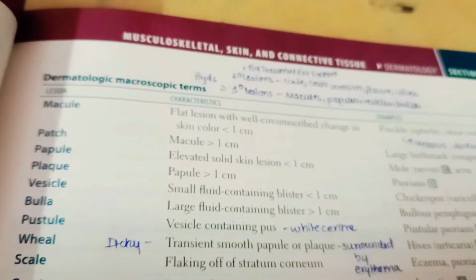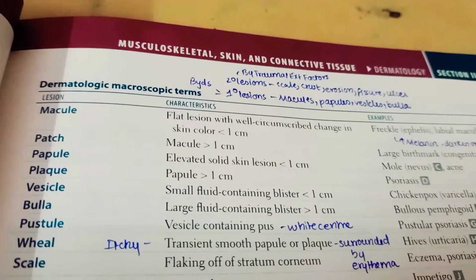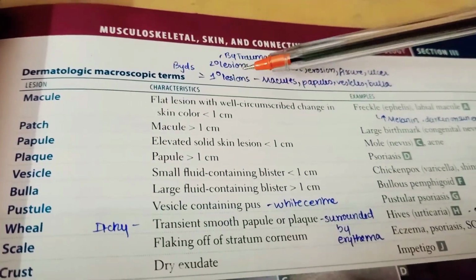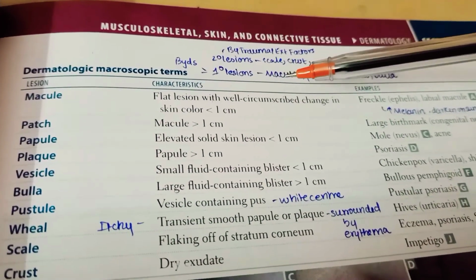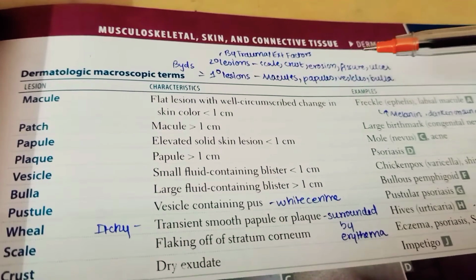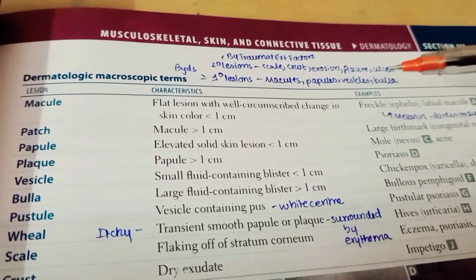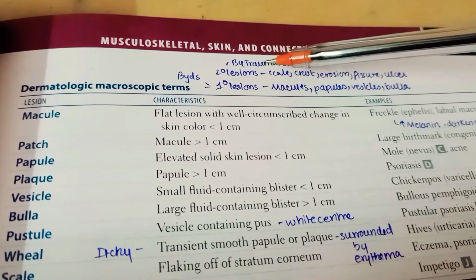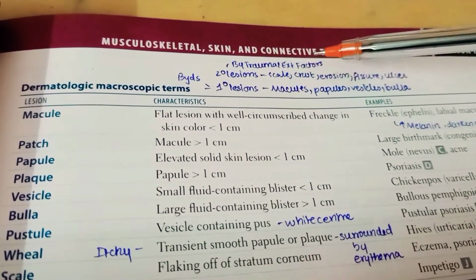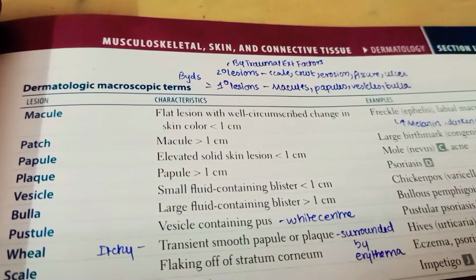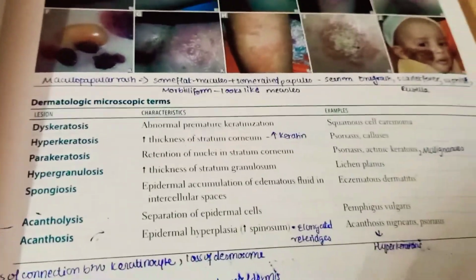Before going further, we need to see that these dermatological lesions, macule, papule, all of these, are divided into two types. One is primary lesions, which are because of some disease. Macules are because of disease, papules are because of disease, vesicles, bullae, all these are because of some disease. Whereas secondary lesions are because of trauma and external factors, like scale, crust, erosion, fissure, ulcer. These are secondary.